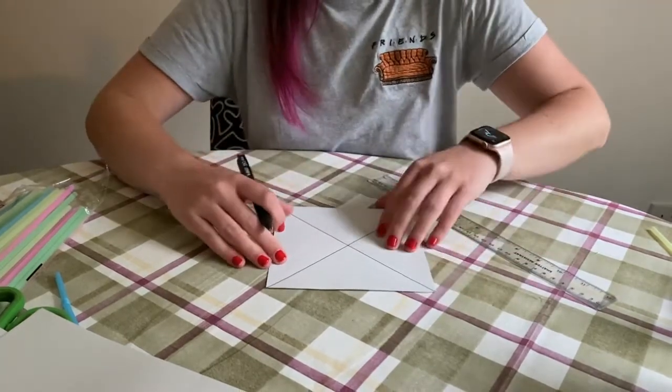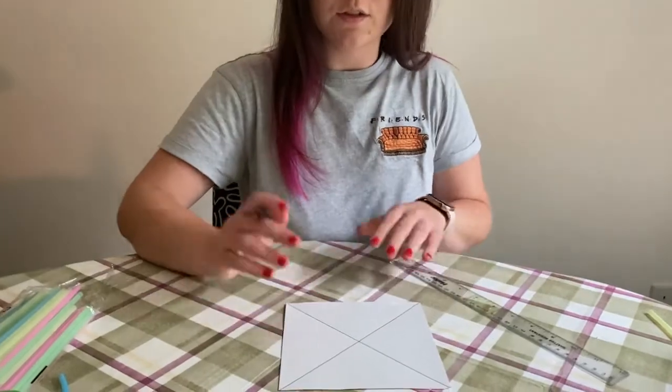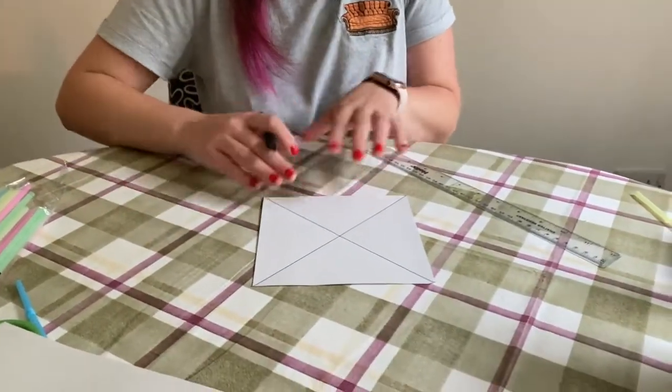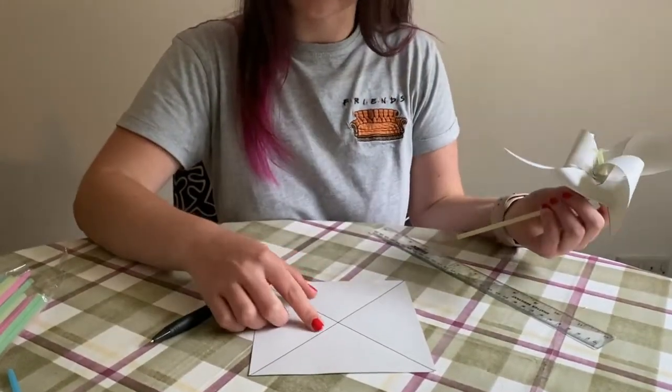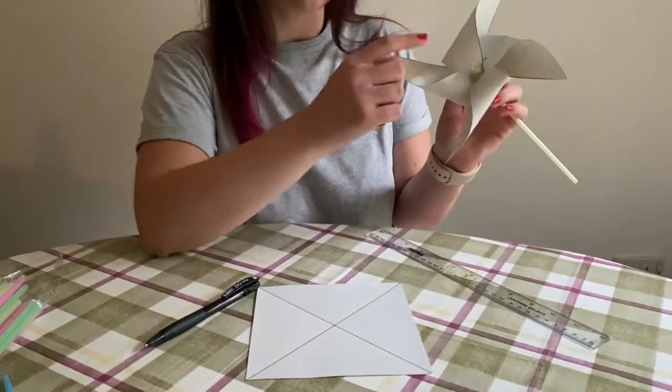So once you've done your diagonal line, your square should look like this. What we're going to do is we're going to mark up 3/4 of the way of our blade. This is going to allow us, so when we cut, because what we're going to do once we have this marked up, we're going to cut all the way to the mark, and that's going to give us our blade shape.